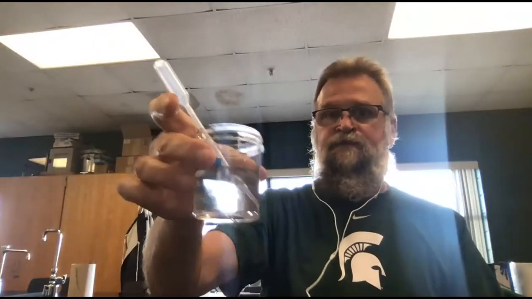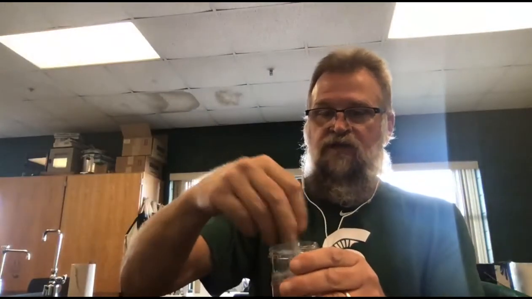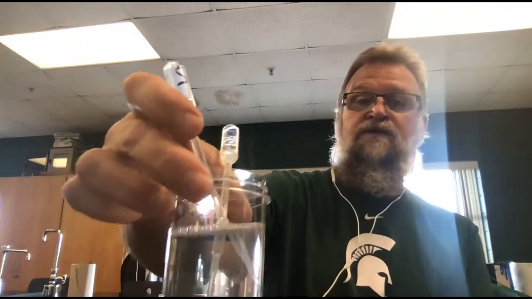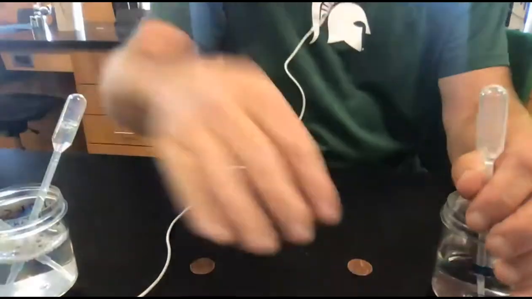So this is station 2. So 2A is asking us to take a couple pennies. Got 2 pennies. And we're going to take some water, just plain water. And I have some water that has soap in it. I'm going to stir this up because otherwise some of the soap has settled out. As I stir that up, I think you can see there's some suds in there. And it's asking me to figure out how many drops I can put onto a penny before it overflows. All right, so I'm going to move my camera down so you can see what I'm doing.